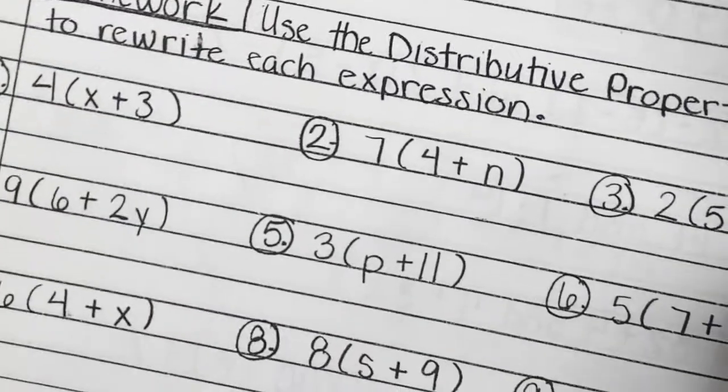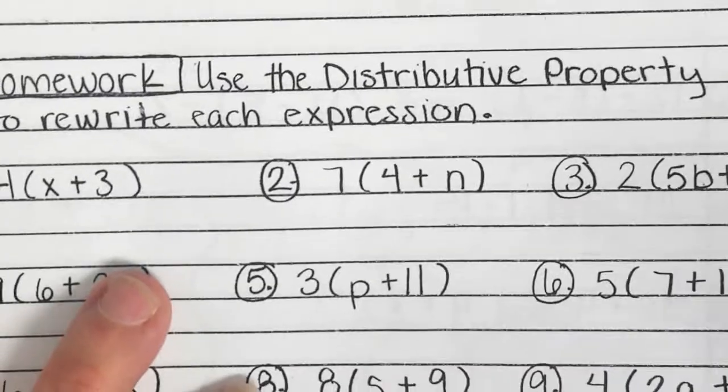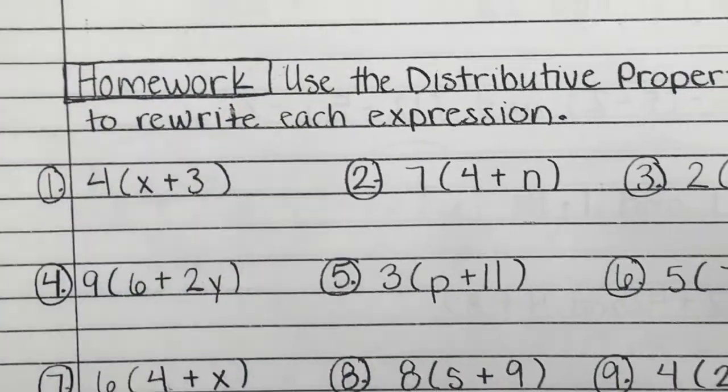Here we go. Now, let's do some on the bottom here. No, this is not your homework. It's just we left the word on there by accident.